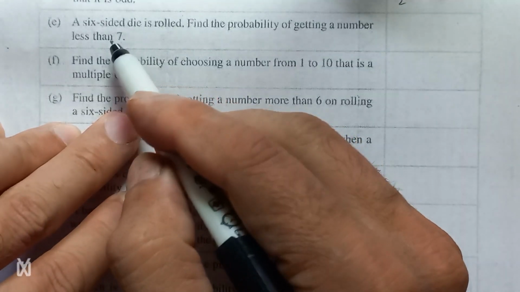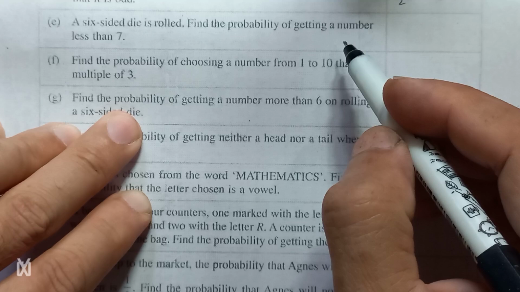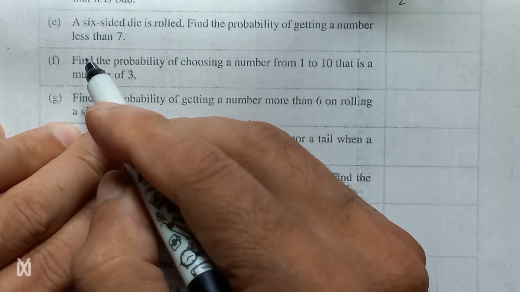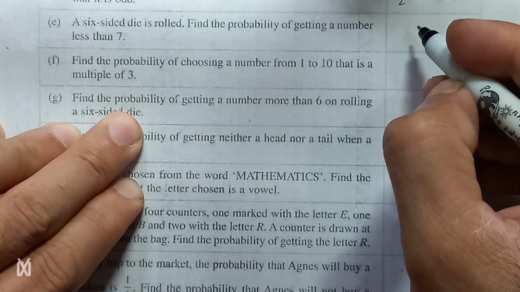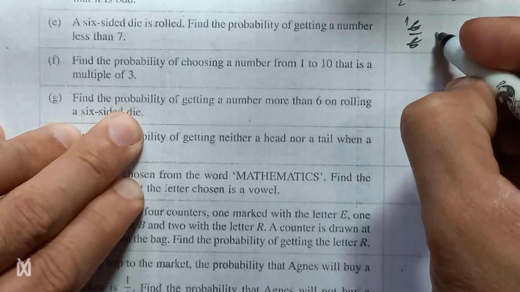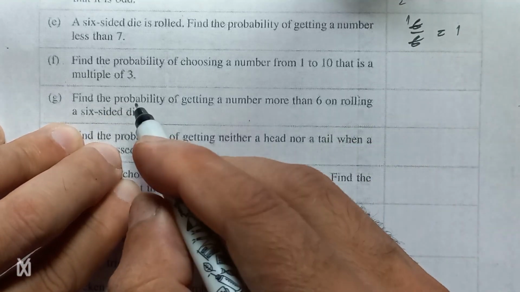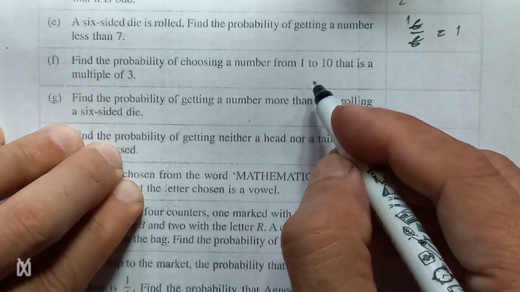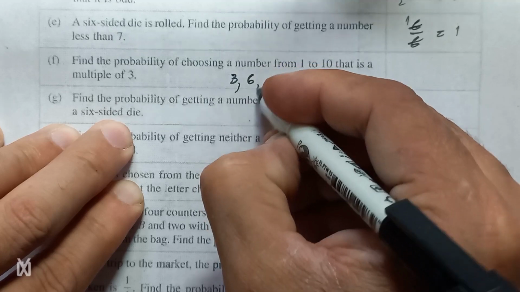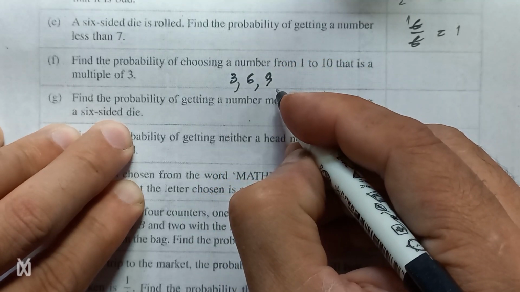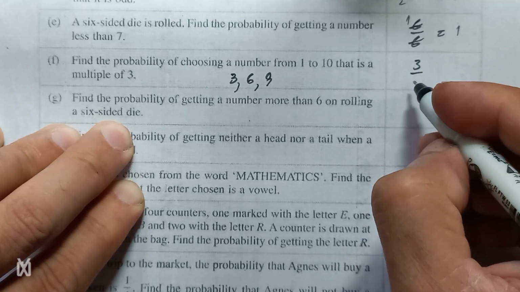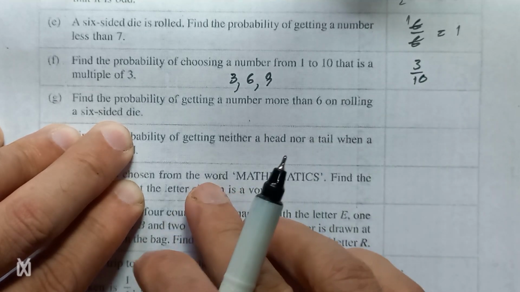E part: a six-sided die is rolled. Find the probability of getting a number less than 7. So beta, on a six-sided die, all numbers are less than 7. So favorable outcomes are 6 and total outcomes are also 6. So 6 ones are 6. 1 will be the answer. Next, find the probability of choosing a number from 1 to 10 that is a multiple of 3. So favorable outcomes in these numbers will be 3, 6 and 9, because all 3 numbers are multiples of 3. So favorable outcomes are 3, and in total there are 10 outcomes. So this is the answer.